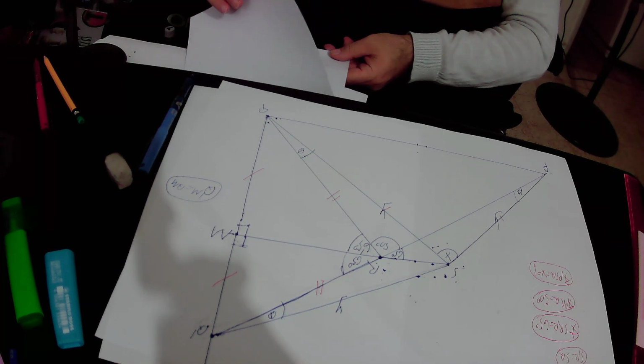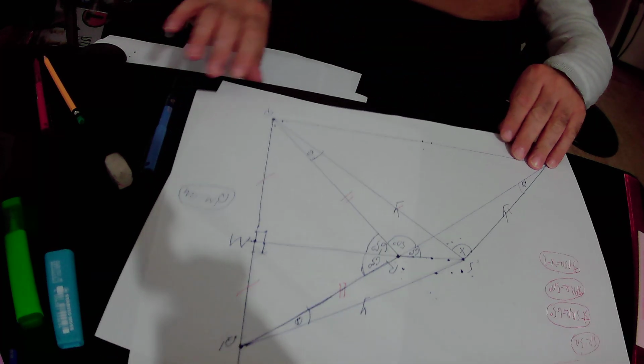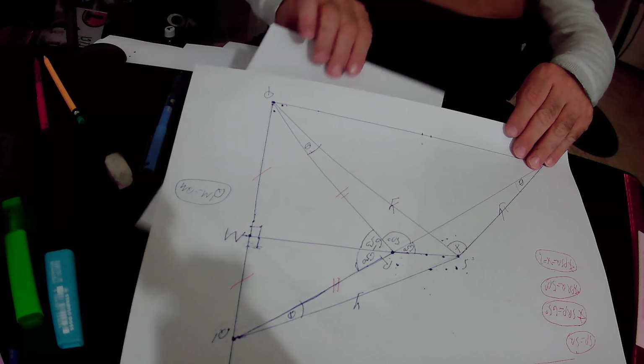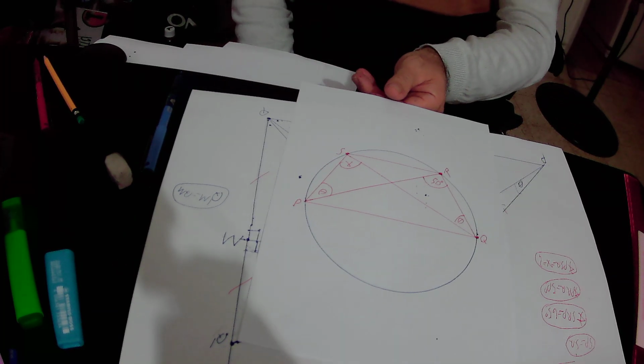Okay? So, actually, this is the implementation of rule number 2 in our drawing.